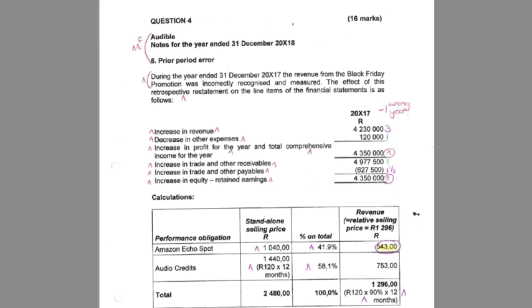recognized and measured. You also then need to say, were you able to go back retrospectively as far as right to the beginning when it happened? In this case, only 1 year. Could you go back and fix it? You do that if you have enough information.